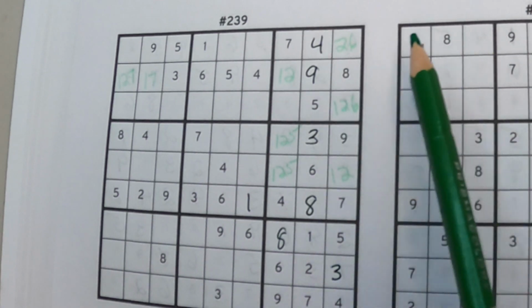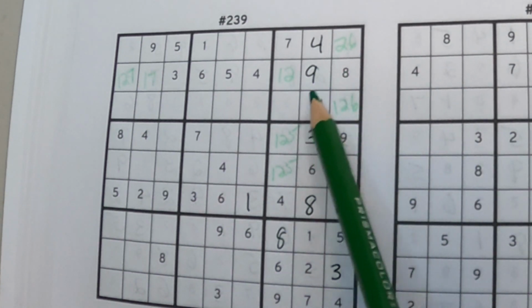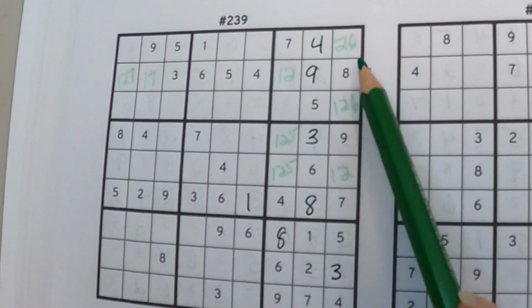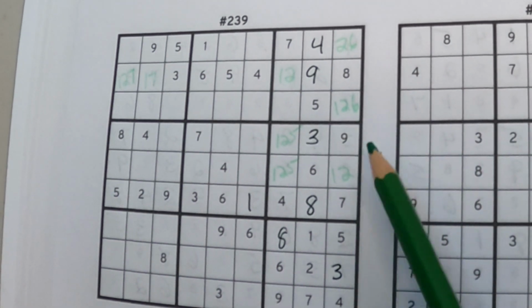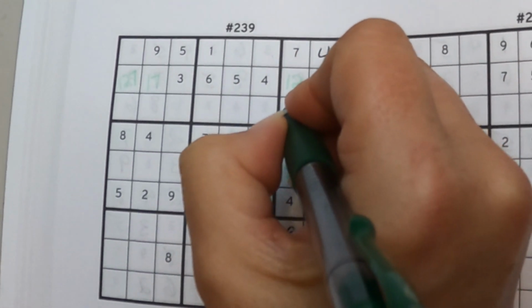For this box, we're missing 1, 2, 3, and 6. The 3 can't be here or here because of this, or here because of this. So our 3 must be here.